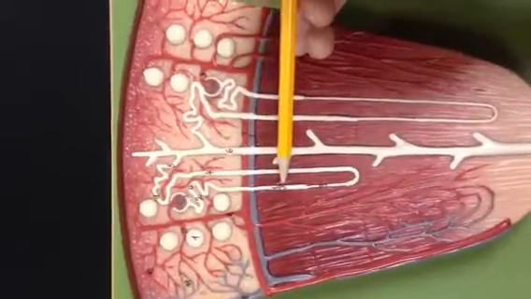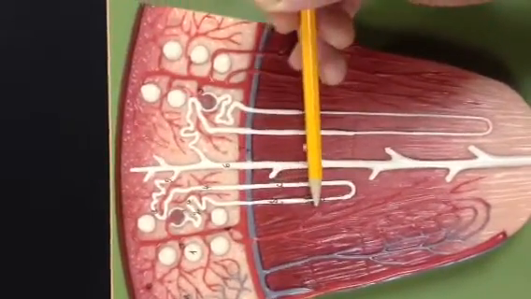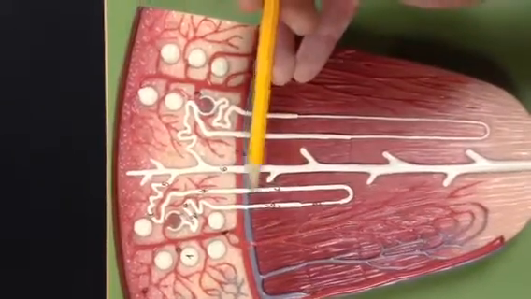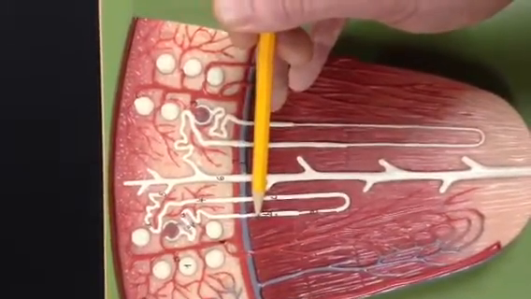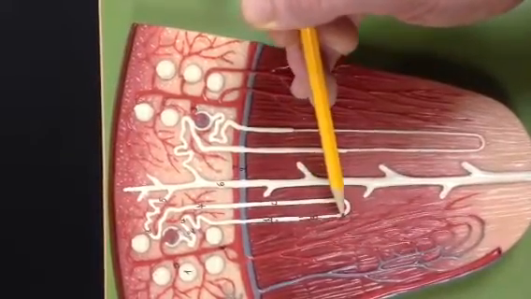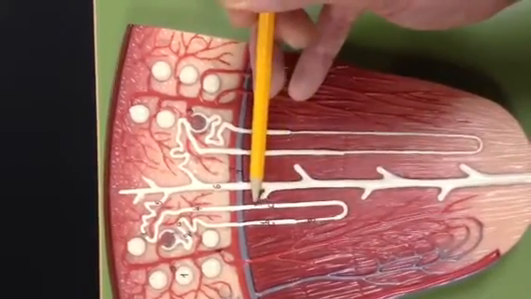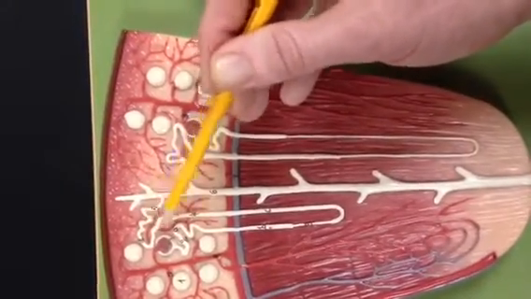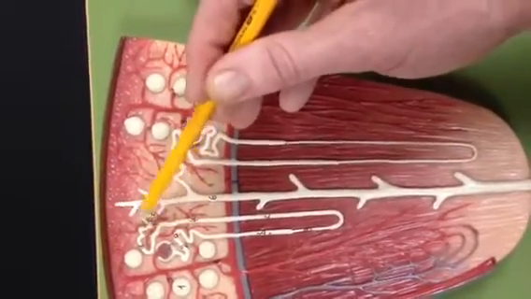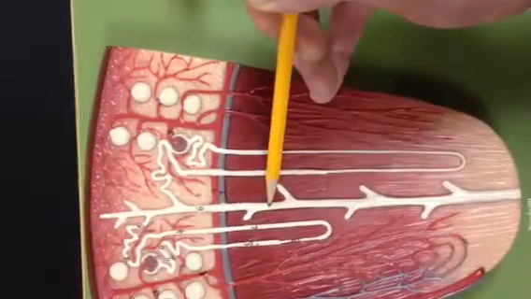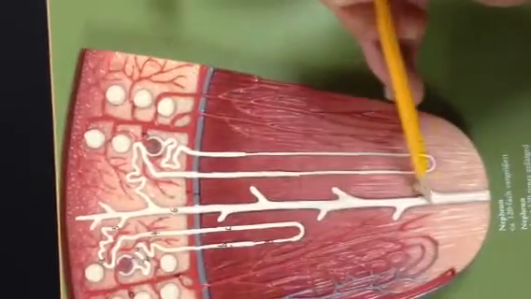And then you have the descending limb of the loop of Henle and the ascending limb of the loop of Henle. So remember, we are going to reabsorb water going down the descending limb, and then we'll reabsorb solute as we go up the ascending limb, and then we get into the distal convoluted tubule, which will have some absorption and secretion going on, and then the collecting duct, where we will concentrate the urine.